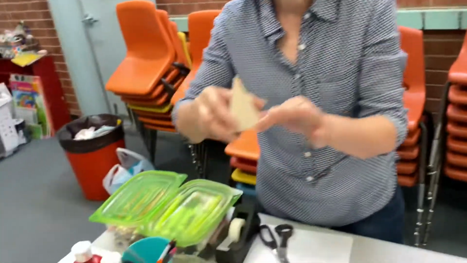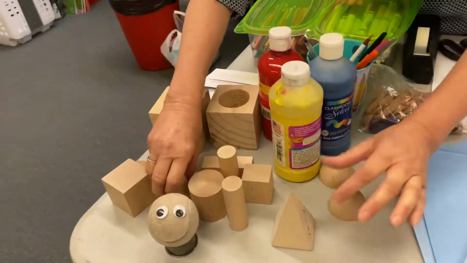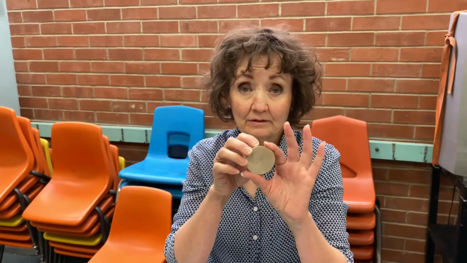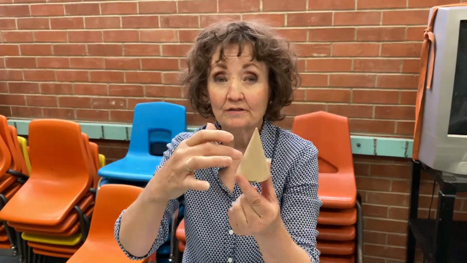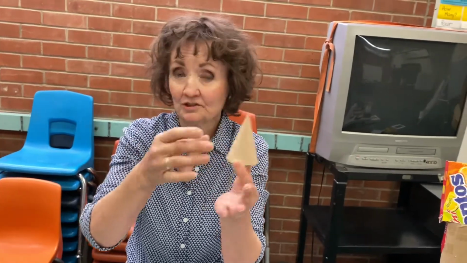It has 4 sides, but they are all triangular in shape. We also have the cone. Now the cone, if you held it up this way, you've got the circle, the 2D circle, and yet if you hold it this way, you've got the triangular shape, only with no sides, no vertices. You've just got no corners. You've just got the cone shape. So it's a mixed shape.